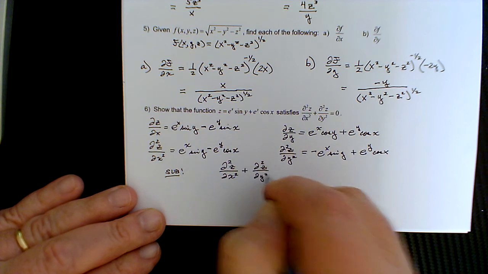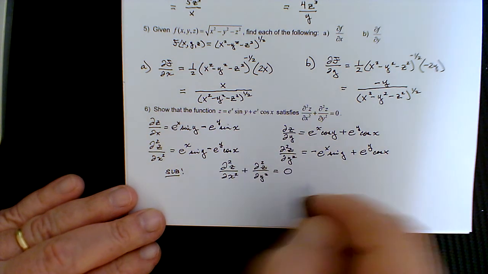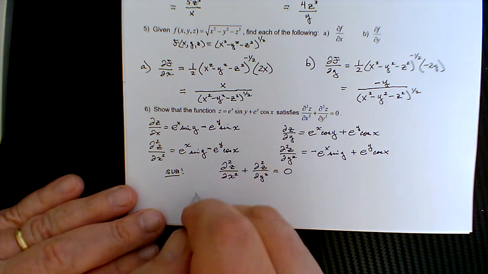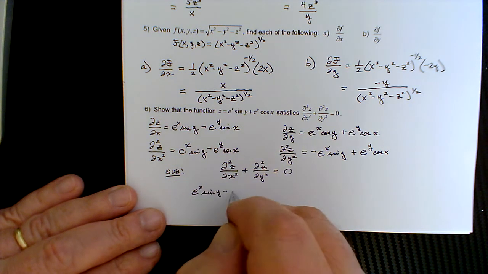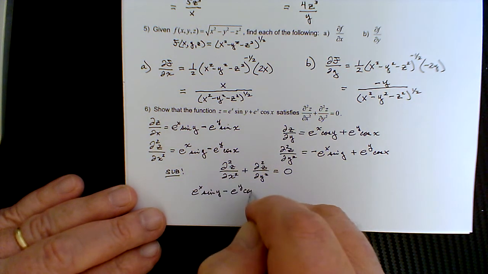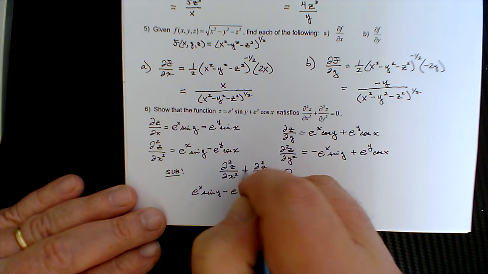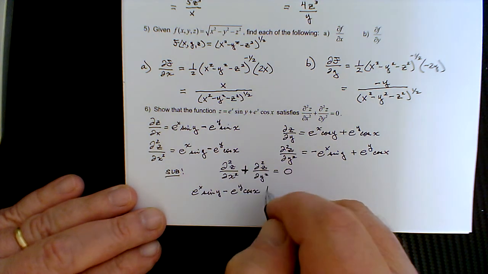Just recopying it. And substituting, we have e to the x sine y minus e to the y cosine x. We'll make this plus bigger.